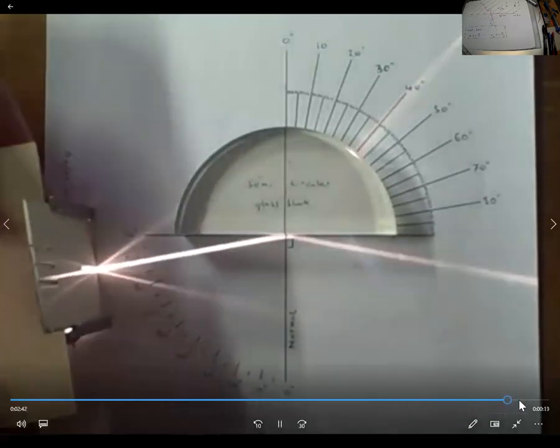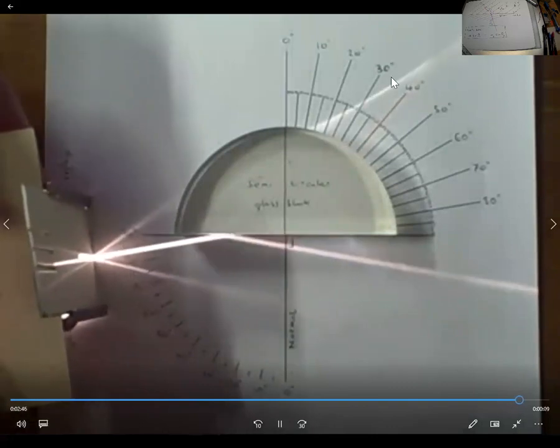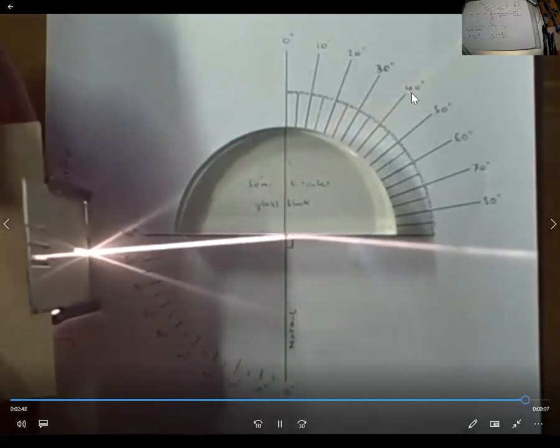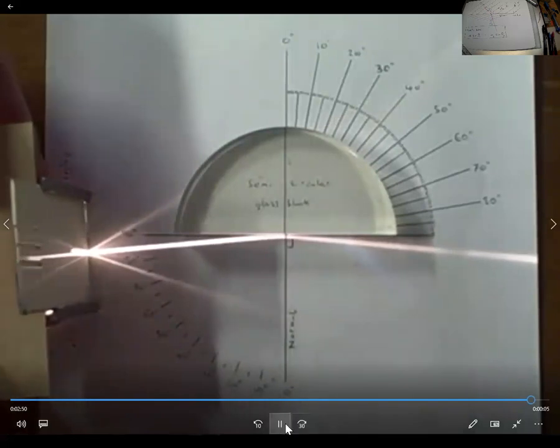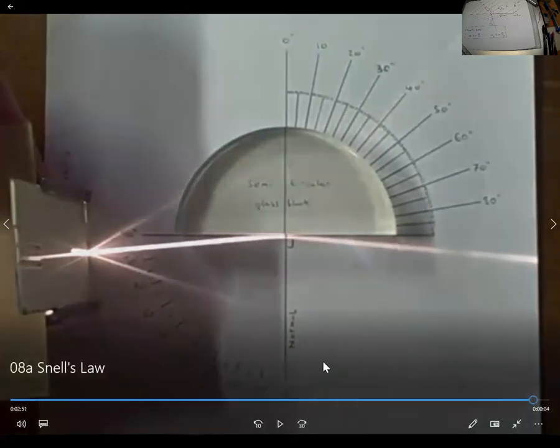Let's get close to the end of this. There's 80 degrees for the angle of incidence. The refraction is really weak, but it's about 40 something. Here's 85 degrees. I should pause the video right there. That's about as far as we can go.